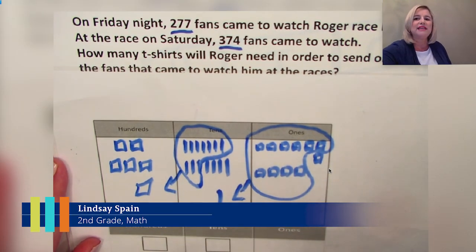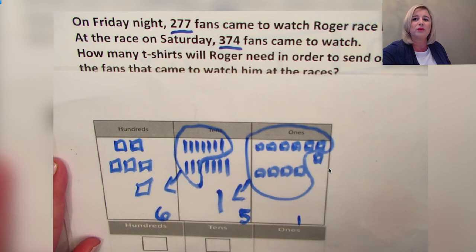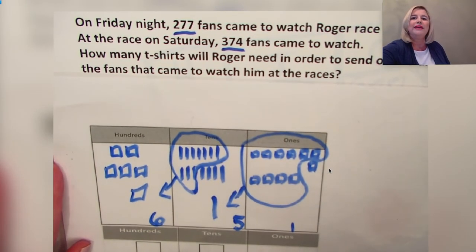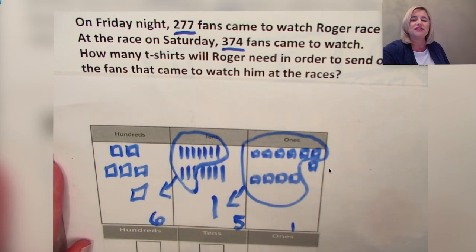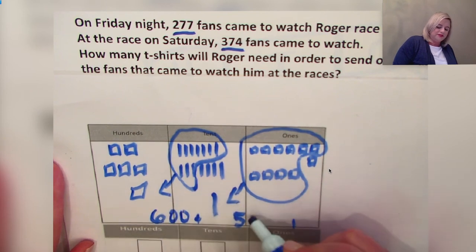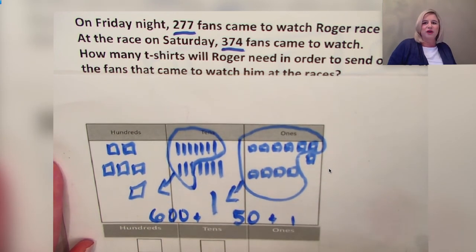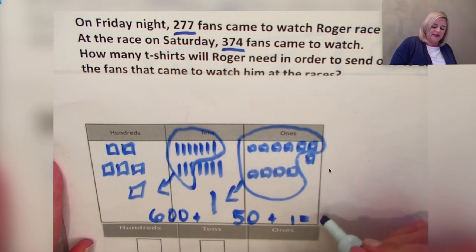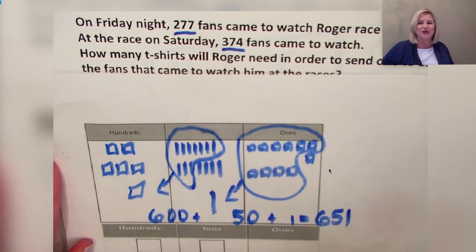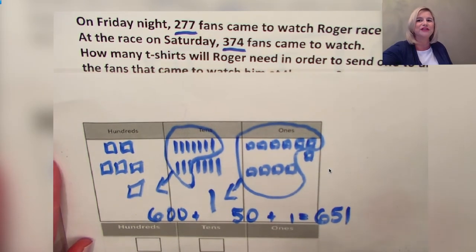Now let's go back to the text and remind ourselves what we wanted to know. Great reading. We needed to see how many t-shirts to give out to each of his fans. So I have 600 plus 50 plus 1. So we see the answer is 651. Excellent job.